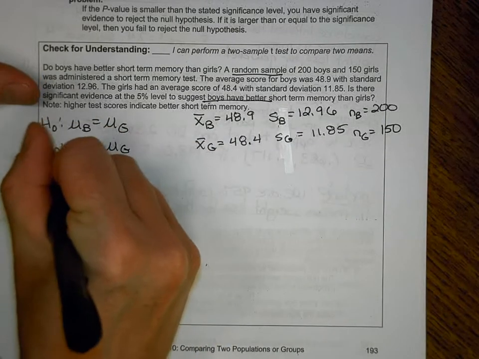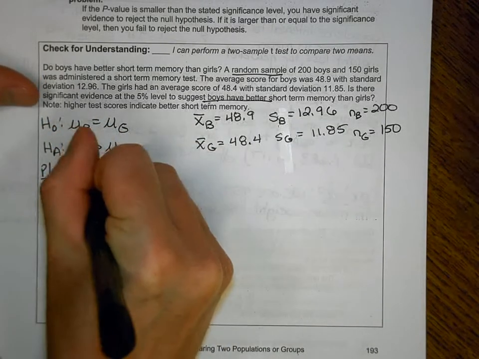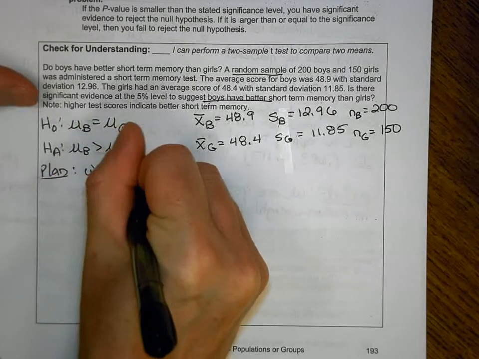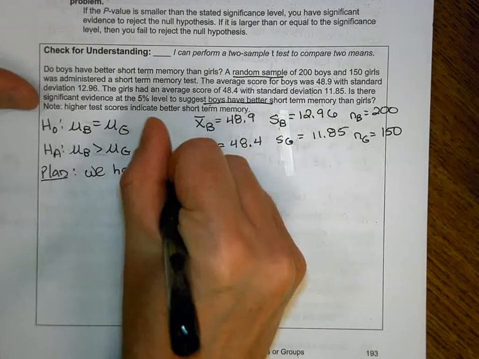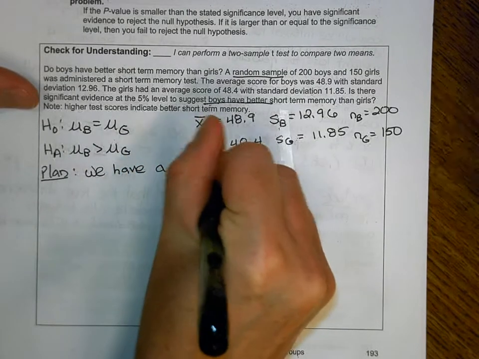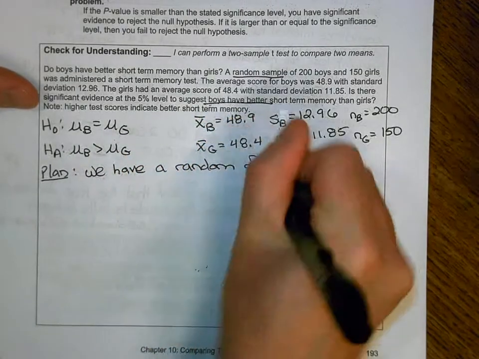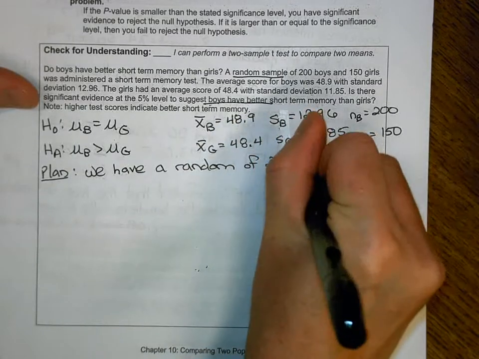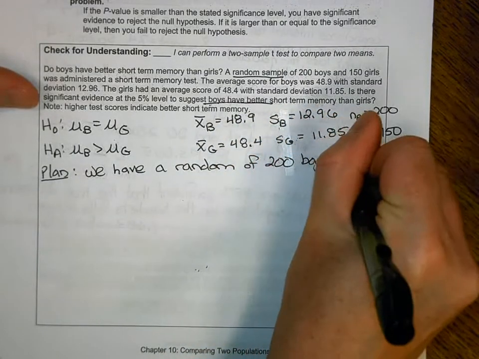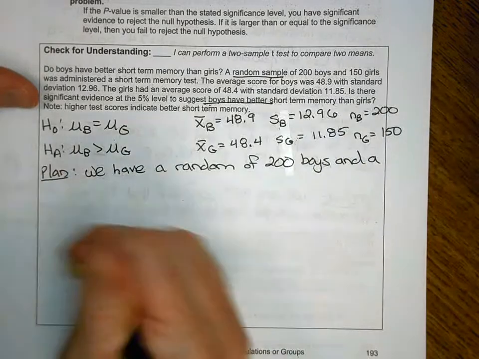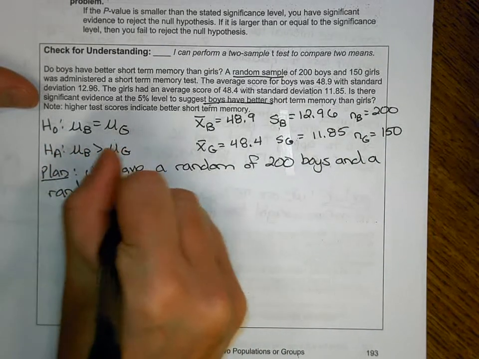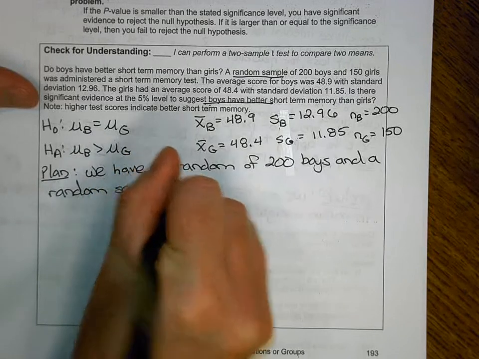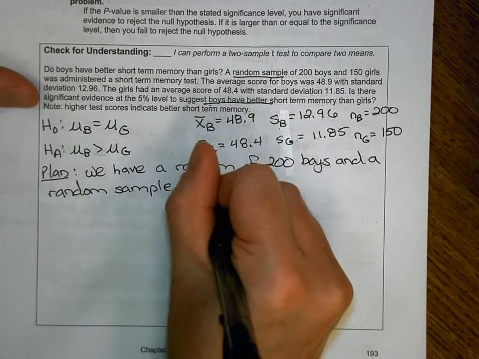So the plan: we have a random sample of 200 boys and a random sample of 150 girls.